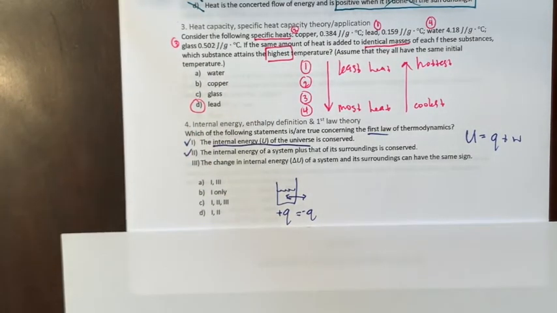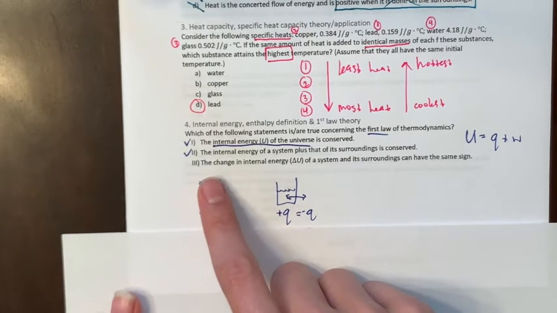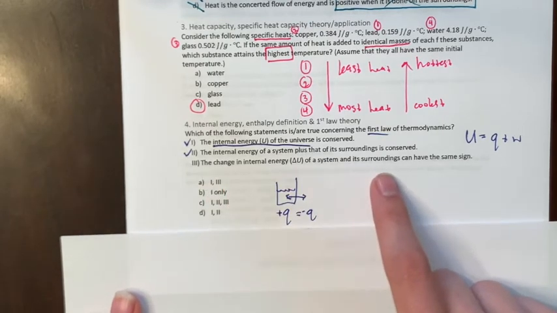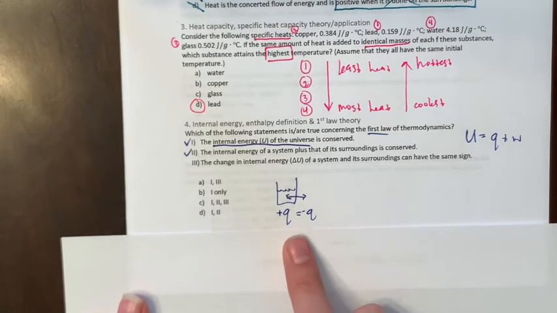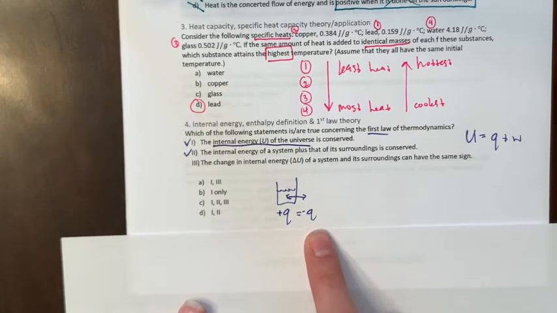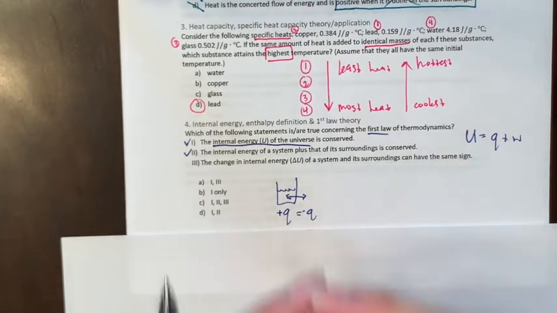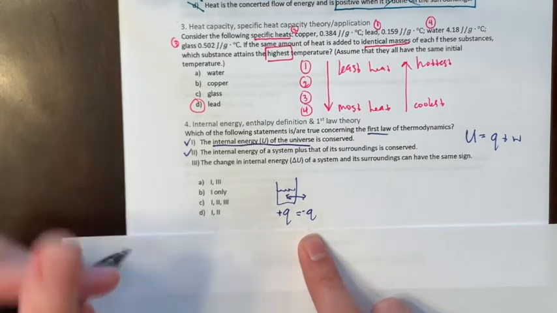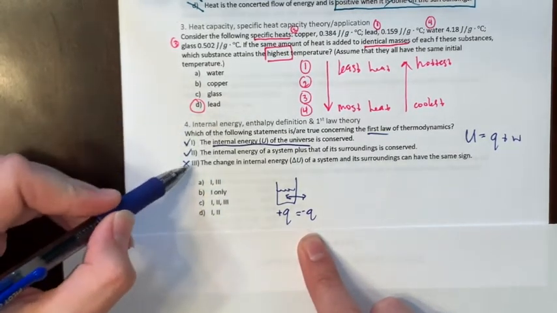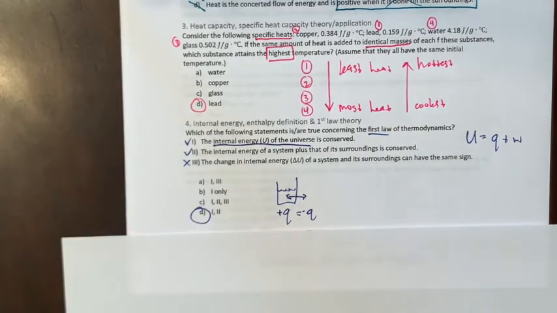None of it is just disappearing. The last one says the change in internal energy, delta U, of a system and its surroundings can have the same sign. What goes against that is what we just talked about: the energy inside is the same as the energy outside, but they have to have opposite signs so that we conserve the amount of energy within the universe. So those numbers have to be opposite of one another, which means only 1 and 2 are correct out of these 3 statements. All right, moving on to number 5.